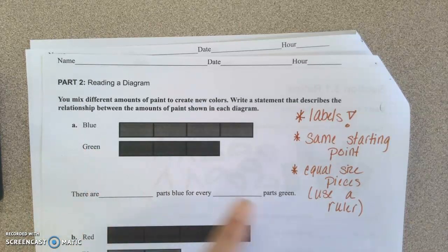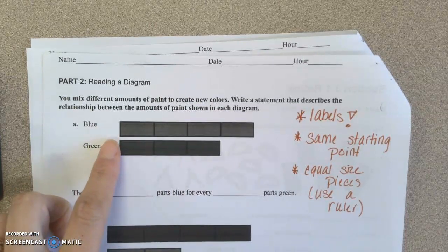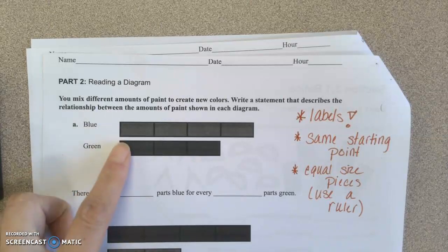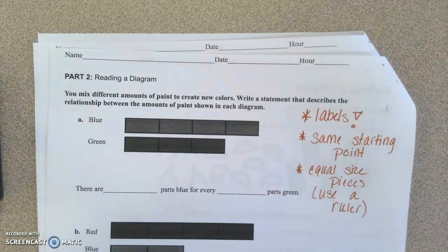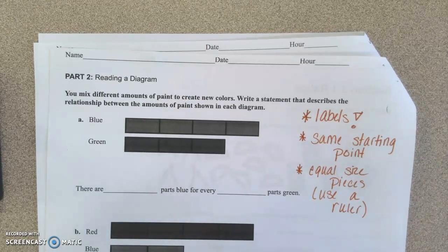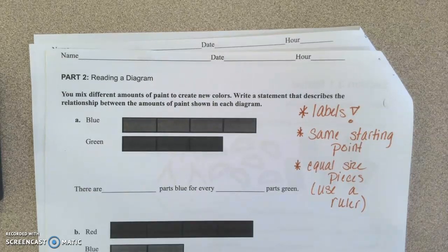It's labeled. It has the same starting point, because if we're making a comparison, we have to start at the same point, and equal size pieces. Each box is the same size so that we can properly compare them, just like fractions. We do use rulers for this. So we're going to draw tape diagrams, but first we have to know how to read them.